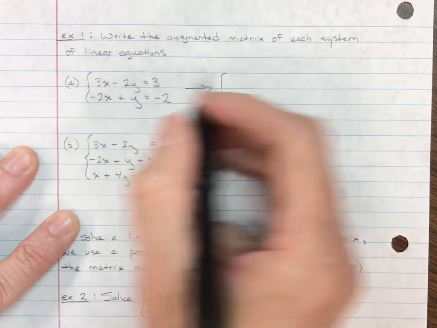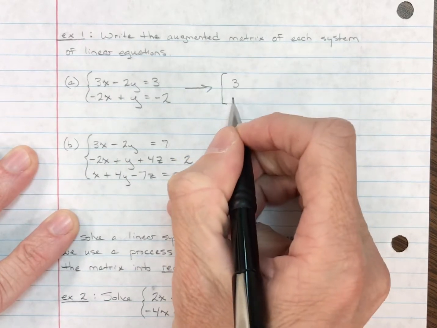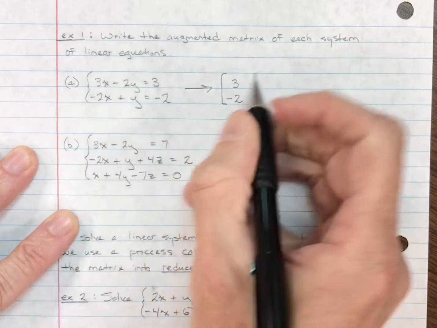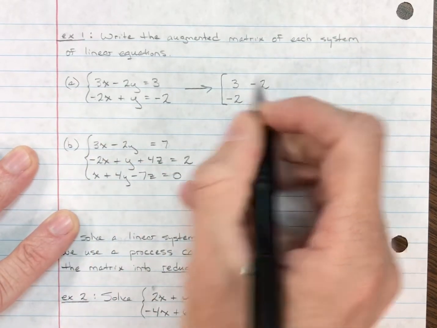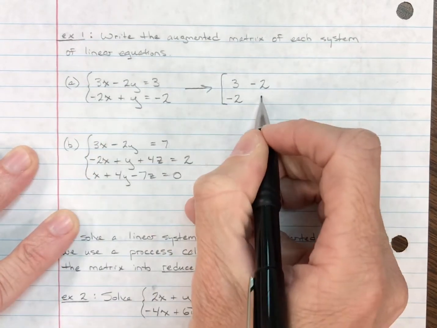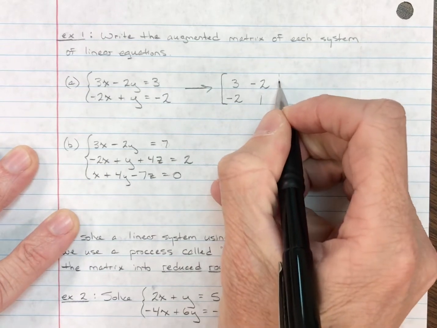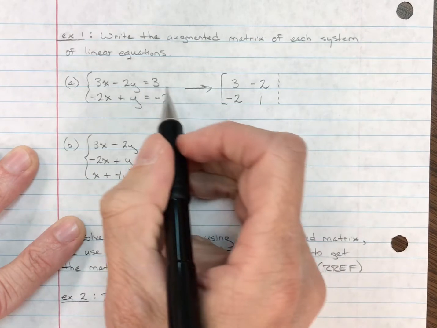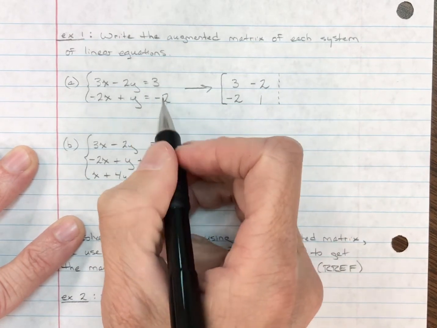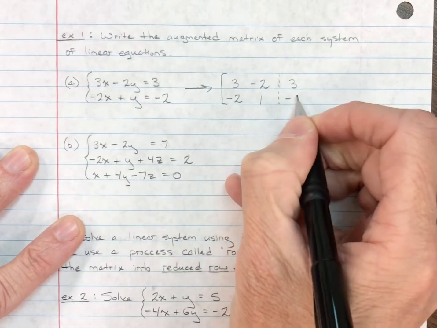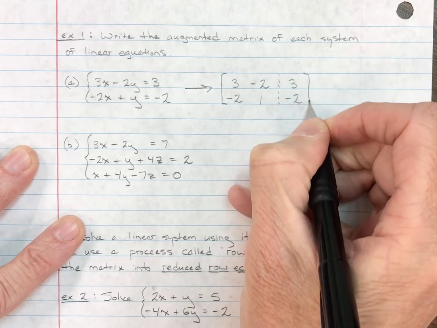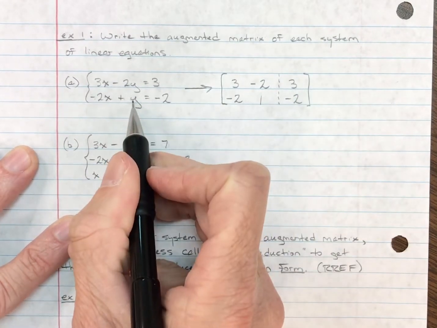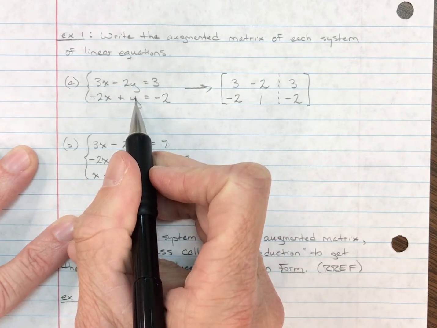The coefficients of the x terms are 3 and negative 2. The coefficients of the y terms are negative 2 and 1. And then we draw a dotted line to help us keep things clear, and the constants are 3 and negative 2. So this is the augmented matrix for this system of linear equations.